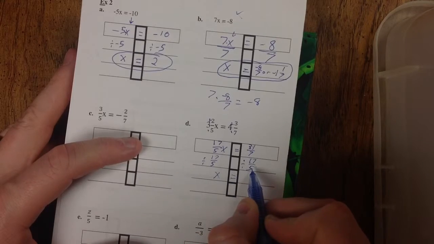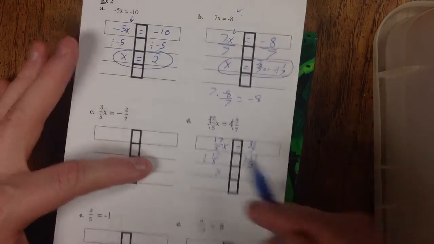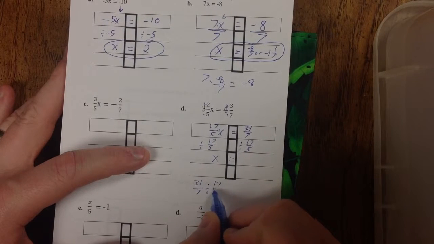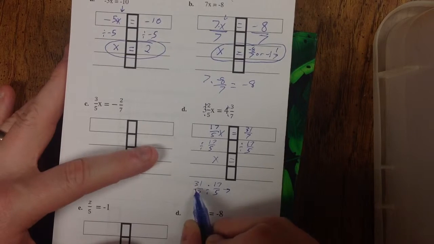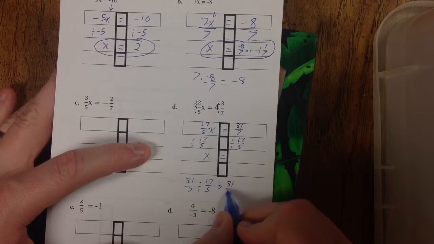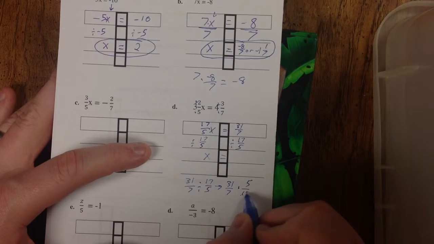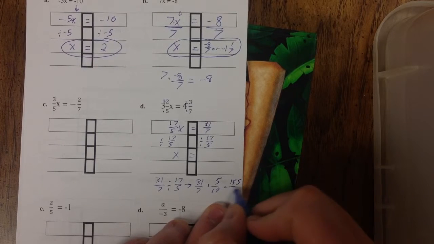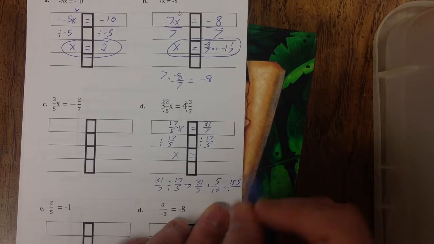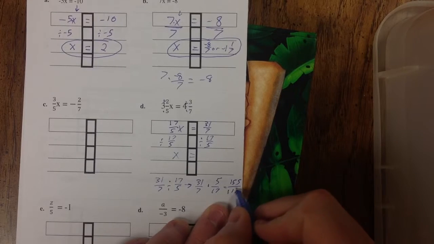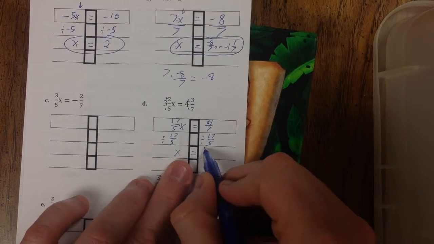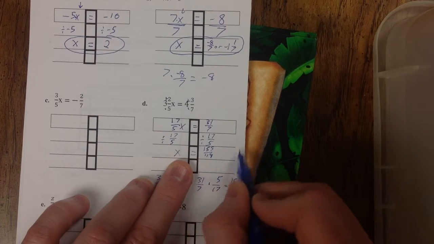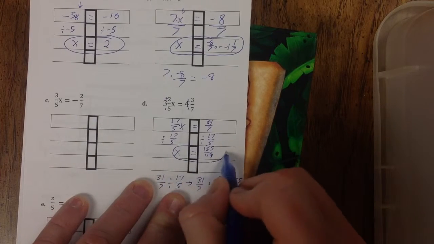Now I have to do this. Before I get too complicated, that's where it gets weird, but it's going to say 31 over 7 divided by 17 over 5. Flip, change: 31 over 7 times 5 over 17. And that ends up being 155 over 119. Nothing goes into those two numbers, so that can be my answer. 155 over 119. I could always make it a mixed number, 1 and something, but that's fine for now.